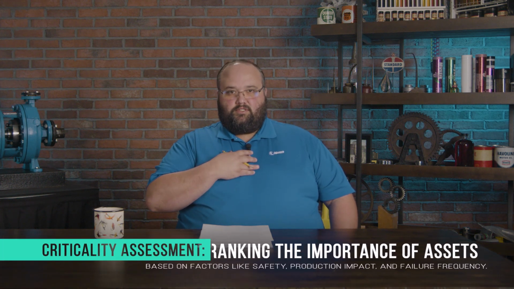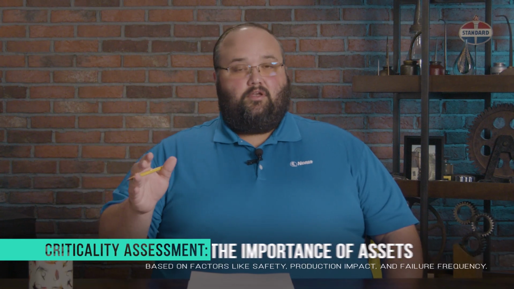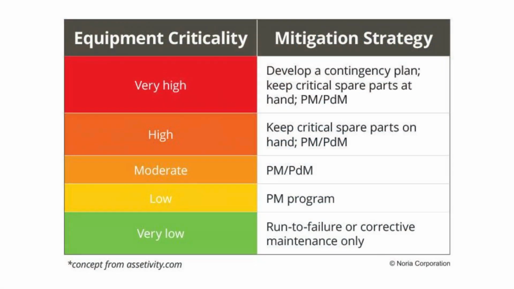All right, so you've probably heard the term criticality assessment multiple times, but let's discuss what it is and why it's important. First and foremost, a criticality assessment is a ranking of our machines based upon some criteria that we will deem critical to us. Now, that criteria can be across multiple things. It could be based upon safety, it could be based upon accessibility, but probably the most common are machines that are critical for our production, for the process.